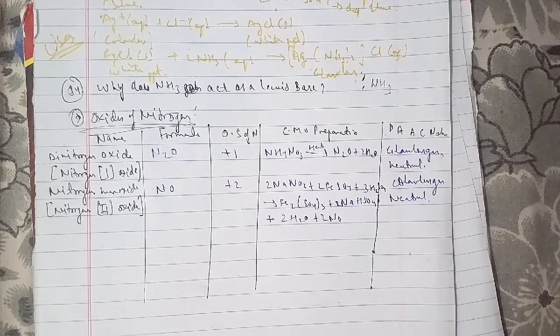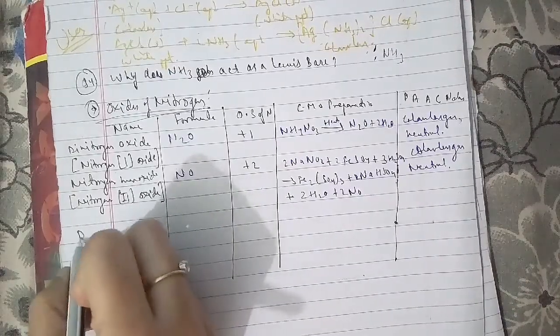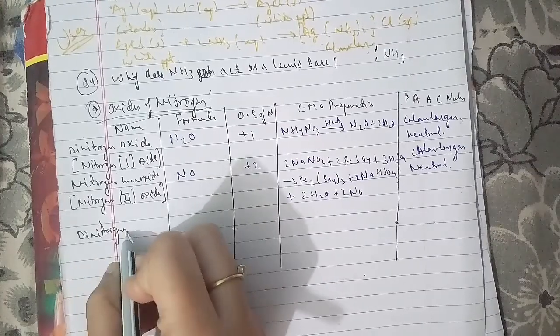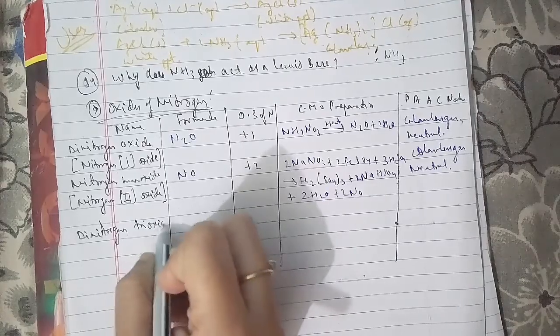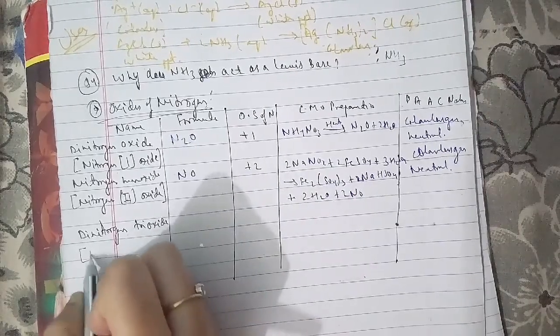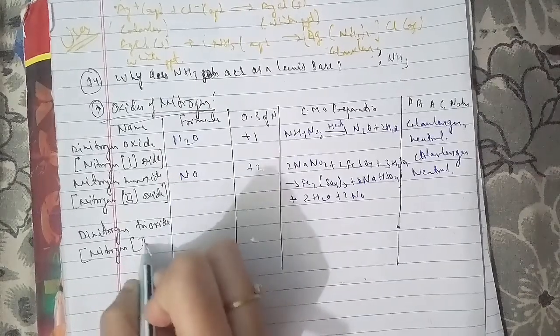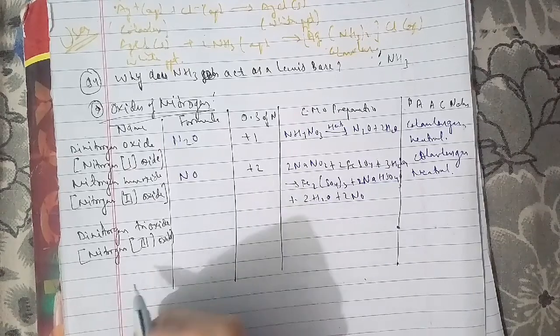Now we'll go ahead to the next one, dinitrogen tetroxide, which is nitrogen 4 oxide.